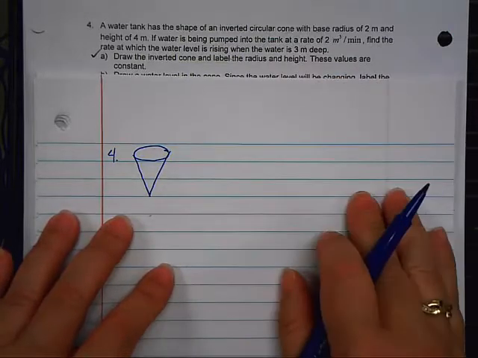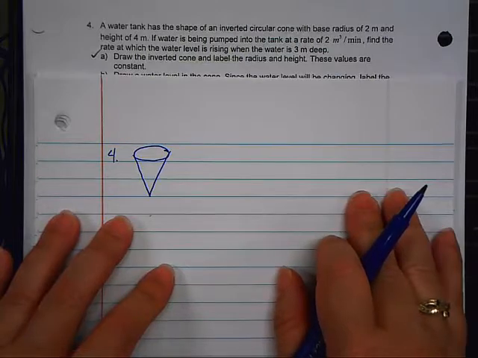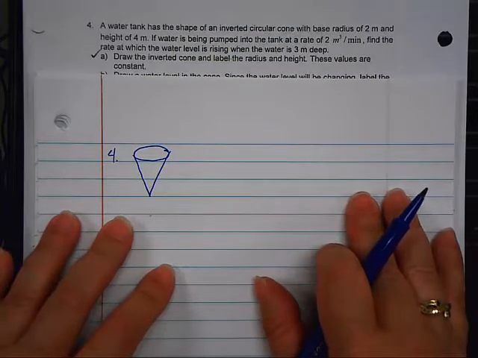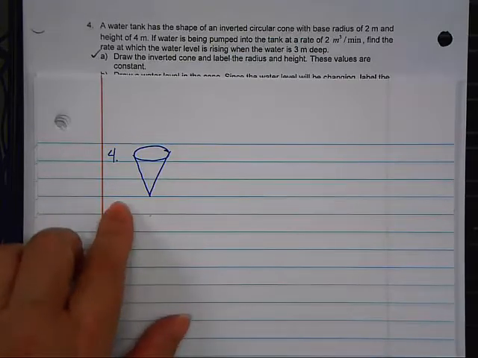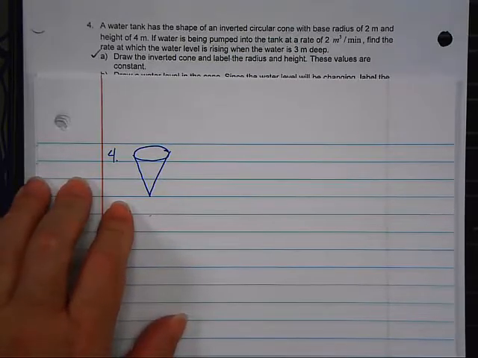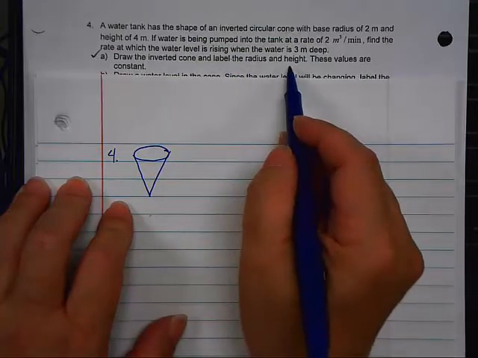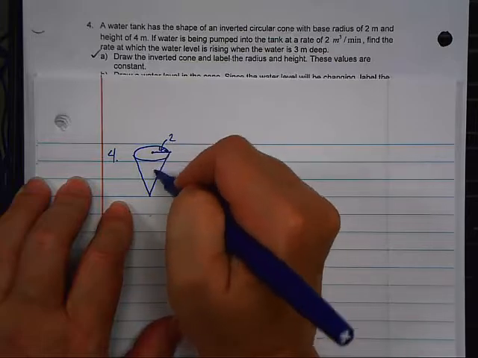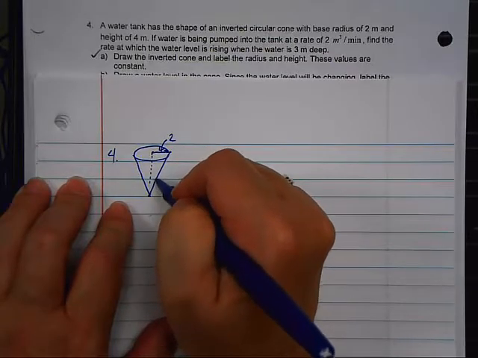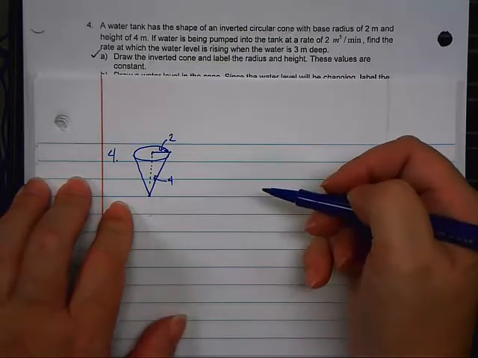Because, to me, that's the way a cone should look, because that's the way it holds ice cream. But that's actually not the geometric way a cone should look. It should look sitting on its base. This is considered inverted. And some people were having problems with that when they were doing it. Label the radius and the height. These values are constant. So the radius I can go ahead and label 2, and the height I can go ahead and label 4, because they are never changing.